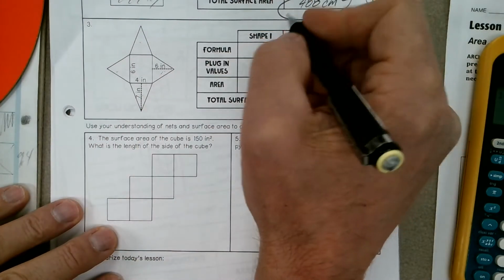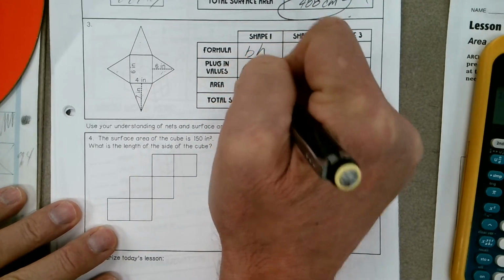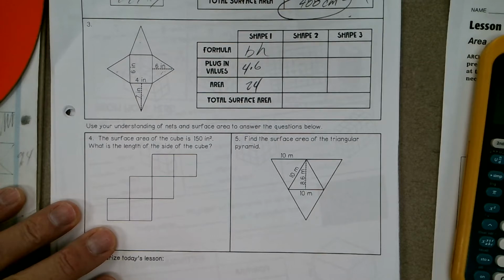So shape 1, let's take care of our base, is going to be base times height, which is going to be what? 4 times 6 is 24. I'll label it at the end.